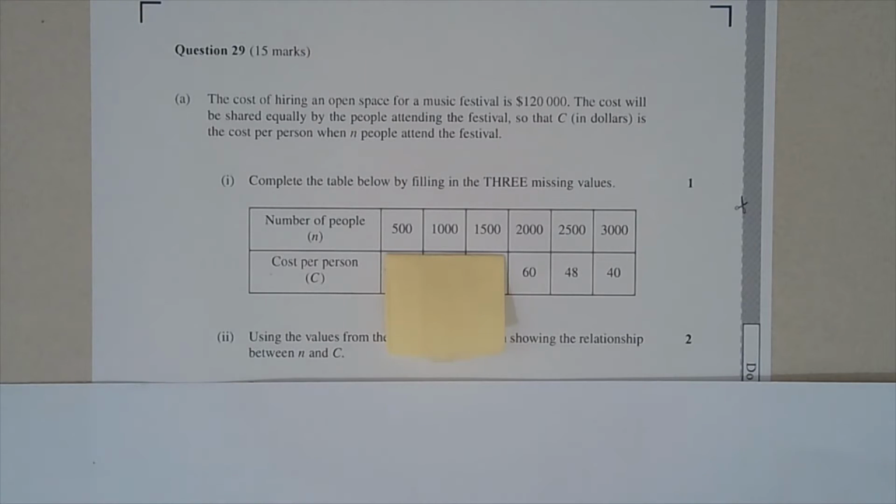Question 29a. The cost of hiring an open space for a music festival is $120,000. The cost will be shared equally by the people attending the festival, so that C in dollars is the cost per person when N people attend the festival. So part 1, complete the table below by filling in the 3 missing values.